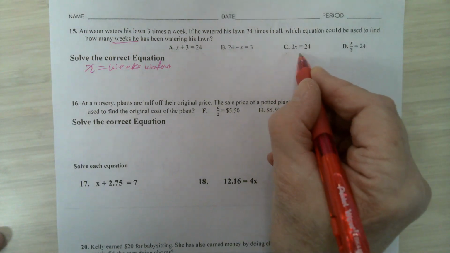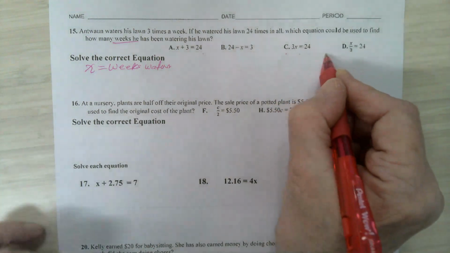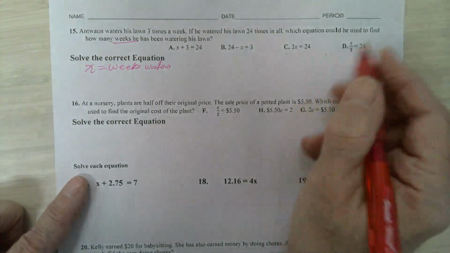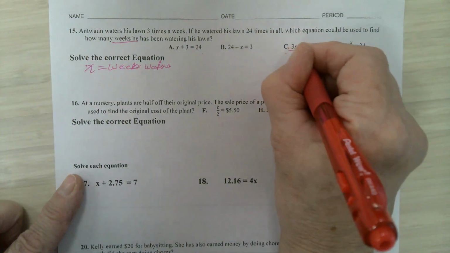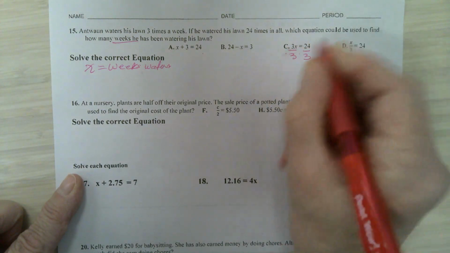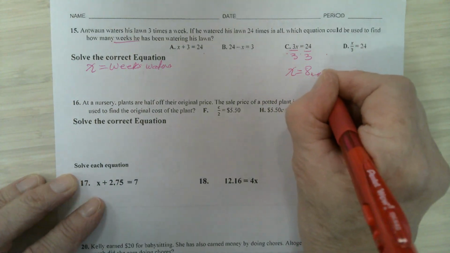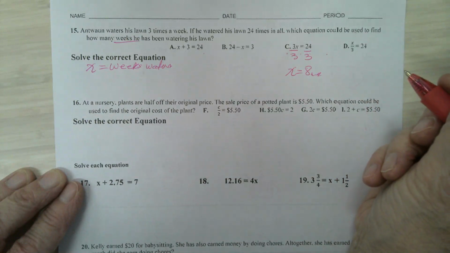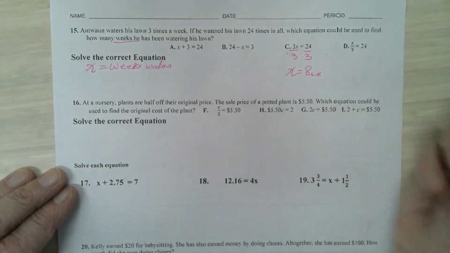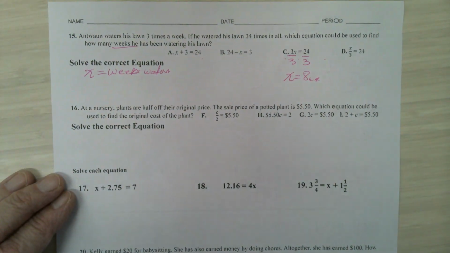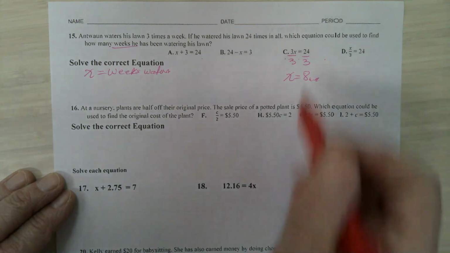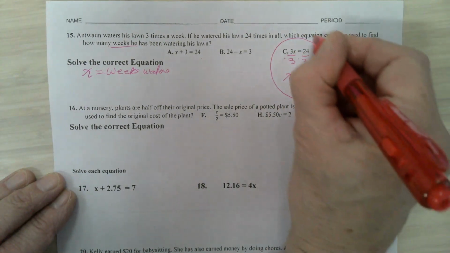3 times X equals 24. All right, so how many weeks did he do it? It's going to be letter C. Divide by 3, divide by 3, X equals 8 weeks. He's been watering the lawn for 8 weeks because he waters it 3 times a week. 3 times how many weeks equals 24? The answer is 8 on that one. Make sure you've circled C.